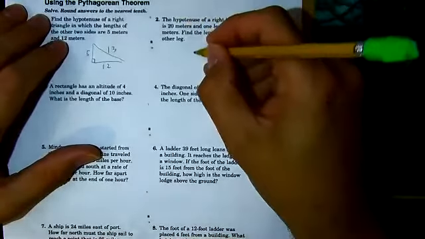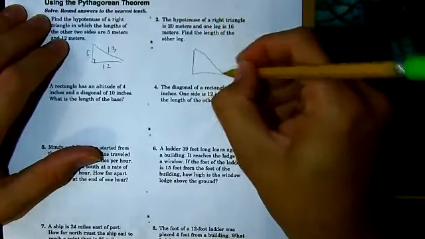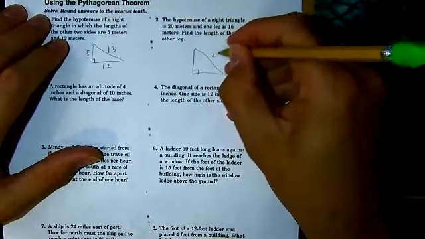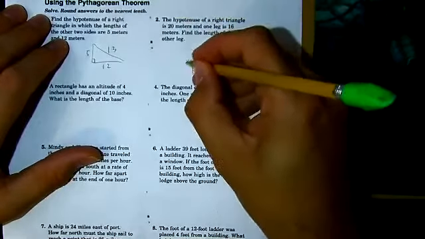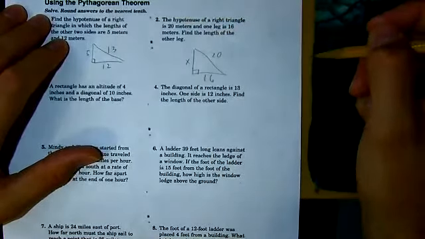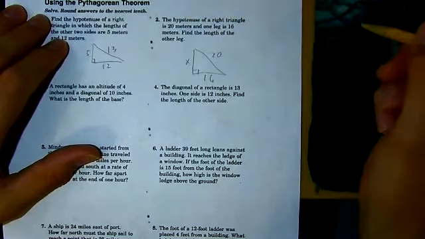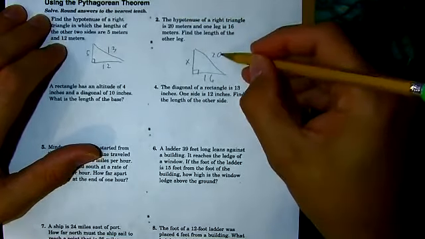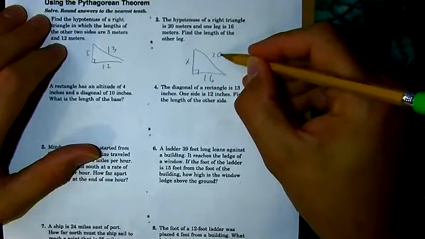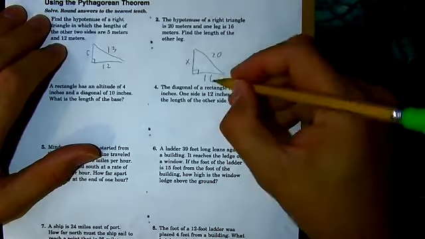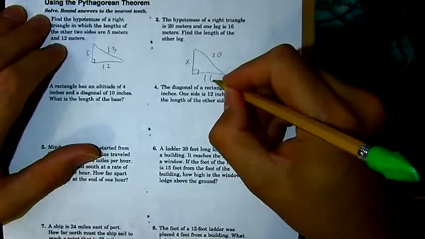Hypotenuse of a right triangle is 20 meters. One leg is 16. Find the other leg. Now, I noticed this right away. If you're good at your times tables, you might notice it also. 5 goes into that how many times? 4 times. 4 goes into that how many times? 4 times.